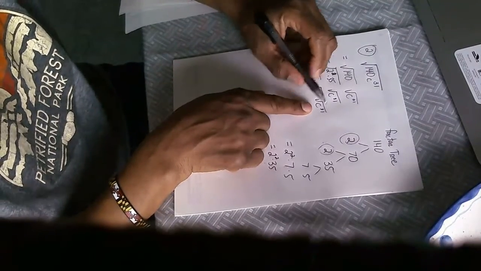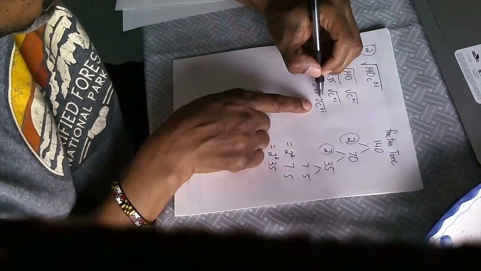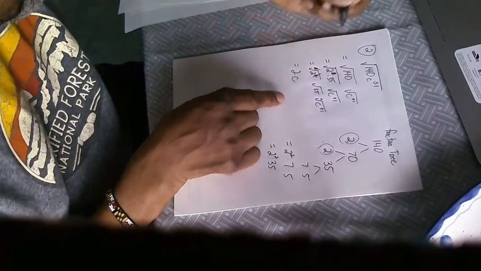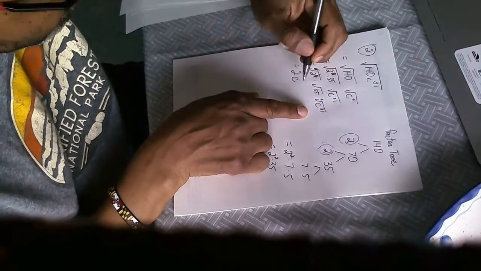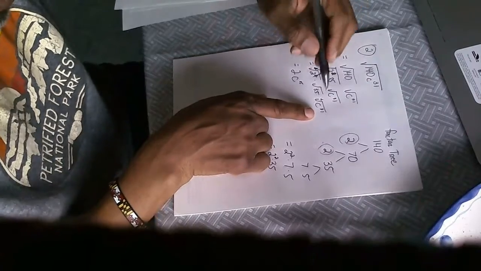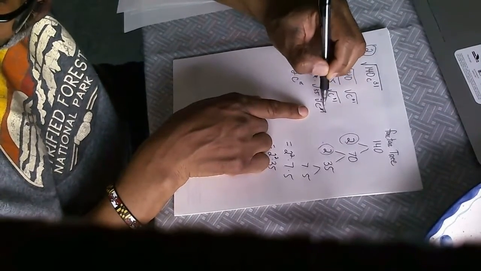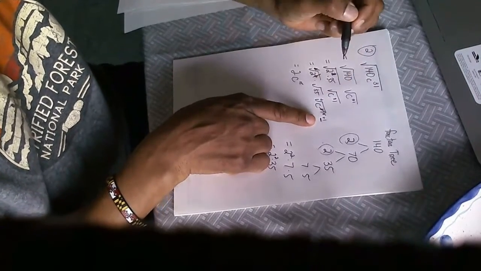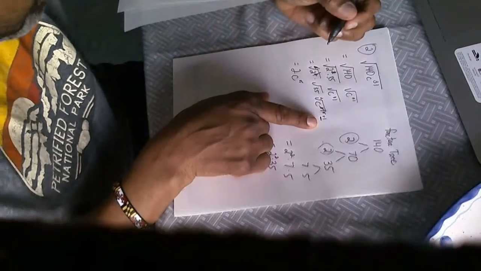This c to the 31st, there's an invisible 2 here. You divide 2 into 31. So you write the base. How many times does 2 go into 31? 15 times. And you have 1 left over. So the 2 goes into 31 15 times. You have 1 left over. This leftover will stay in the radical.